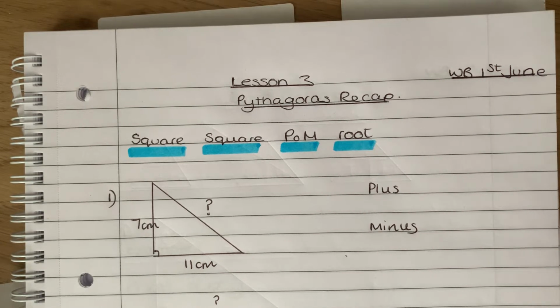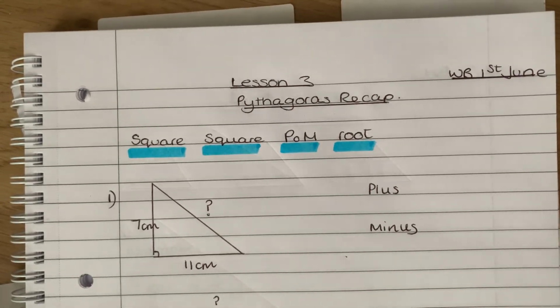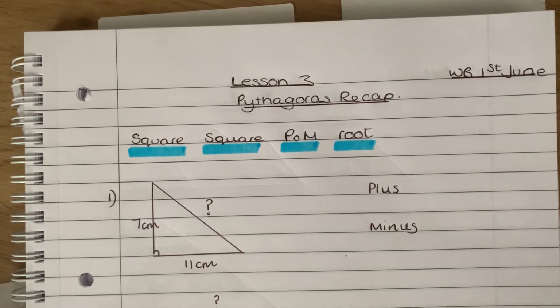You use trig if you've got one side and an angle, or you use trig if you've got two sides and you're wanting to find an angle. Okay, and hopefully once we've recapped this, we'll be able to go back and have a look at a mixture of Pythag and trig questions combined. So working out when to use which method to solve the question.